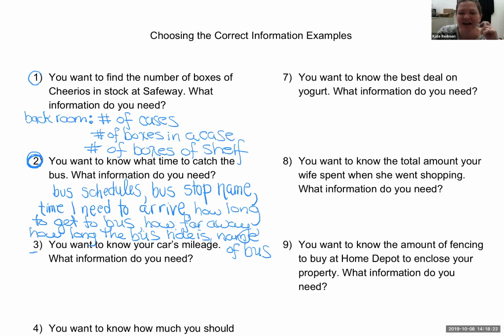Okay. Number 3, you want to know your car's mileage. What information do you need? Okay, so now we're getting a little math here. This word mileage is definitely a math word. Anybody know what I'm talking about? Just in general, if I say mileage, what am I talking about? It definitely has to do with how far you're going, but how far you're going with what when you talk about mileage?